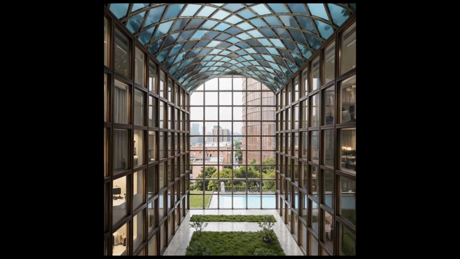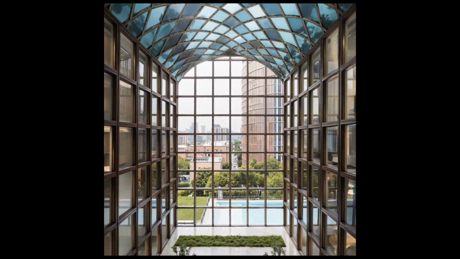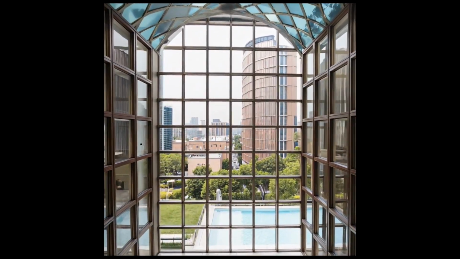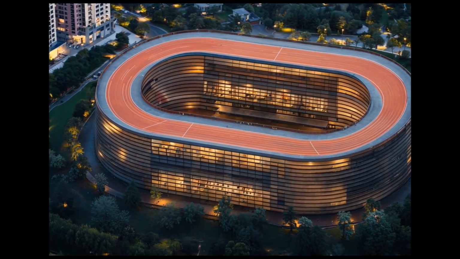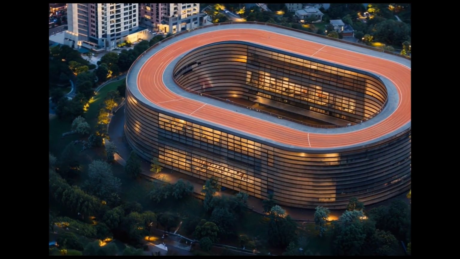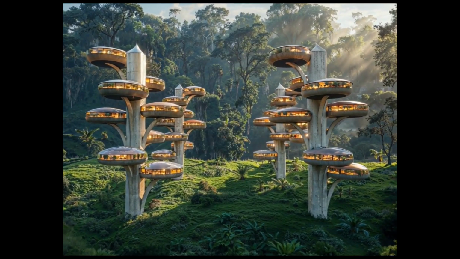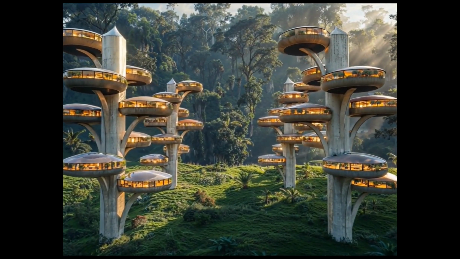Here apartments face onto an indoor pedestrian area. This isolates them from traffic noise and weather. This oval building has a 400-meter athletics track on the roof to save space in an urban area. An open style of building creates a less walled-in feeling.